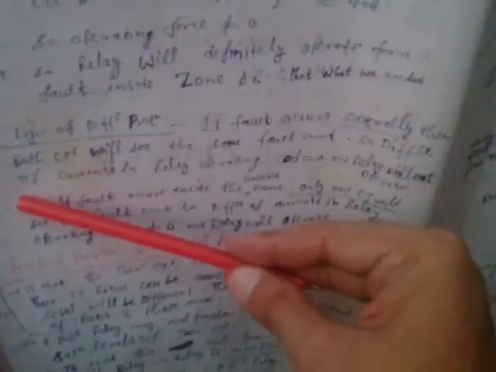So the logic of differential protection is that if the fault occurs externally, then both the CTs will see the same fault current. So the difference of current in the relay operating coil is zero. That means the relay will definitely not operate.